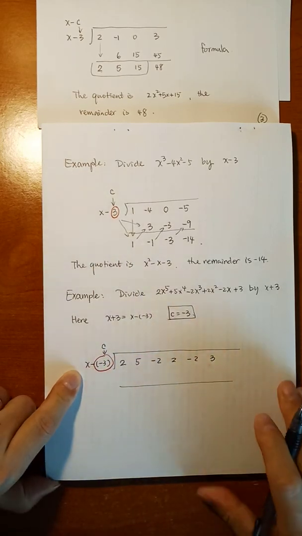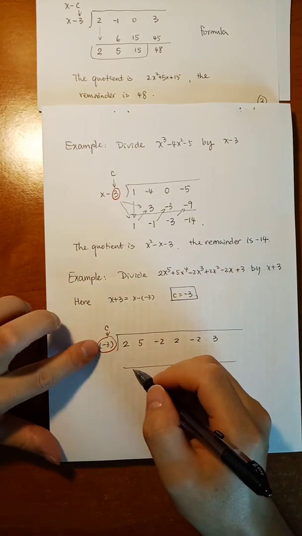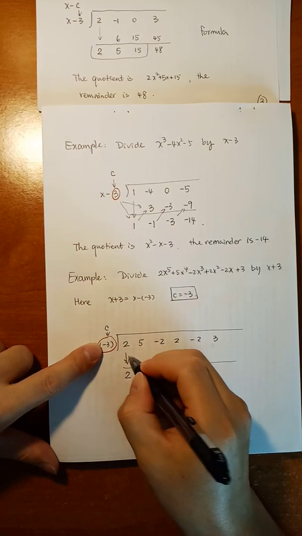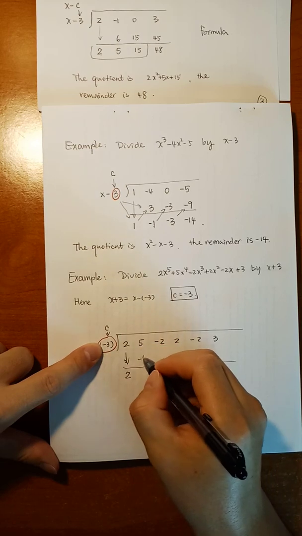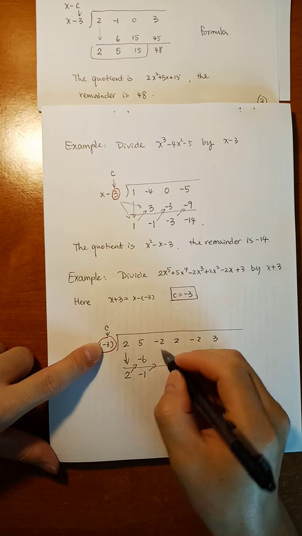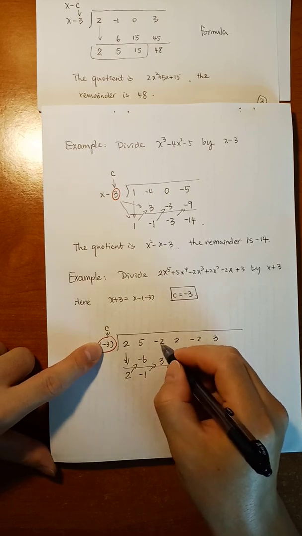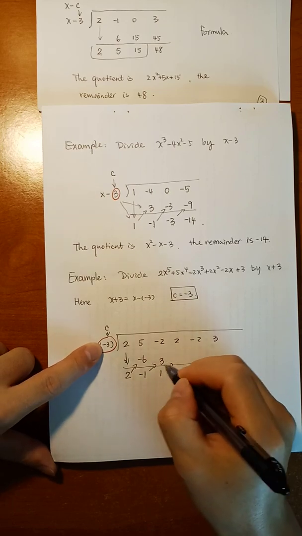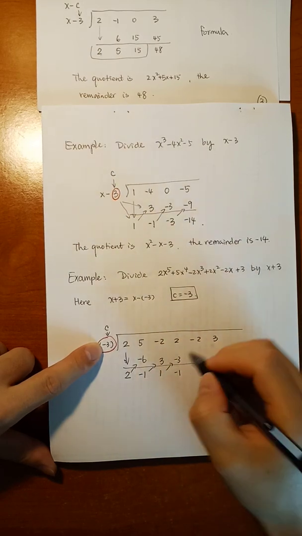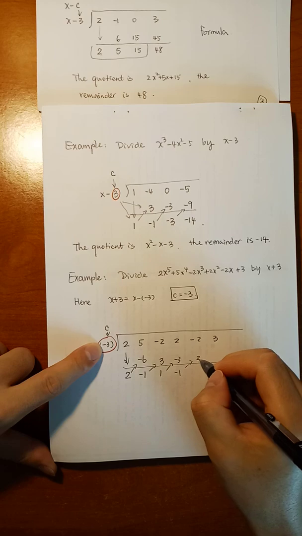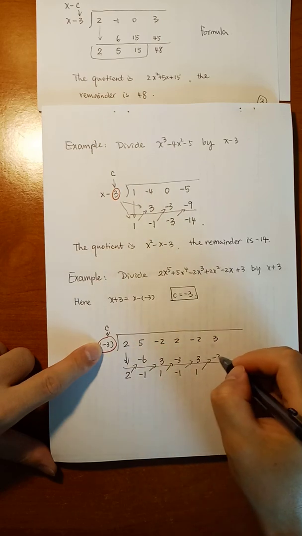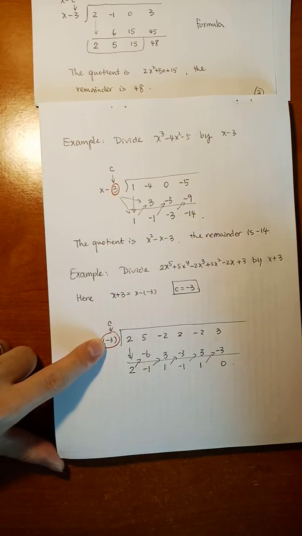Okay, now let's compute. Hold this. That part is useless. So you copy 2 down. 2 times negative 3, negative 6. 5 plus negative 6, negative 1. Negative 1 times negative 3 is 3. Negative 2 plus 3 is 1. 1 times negative 3 is negative 3. 2 plus negative 3 is negative 1. Then this is a positive 3. It's positive 1. This is negative 3. 0. Okay?